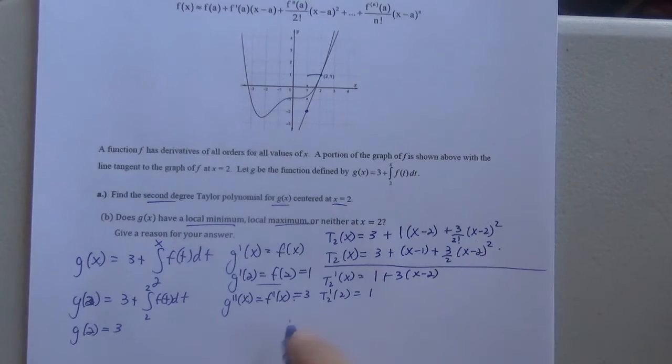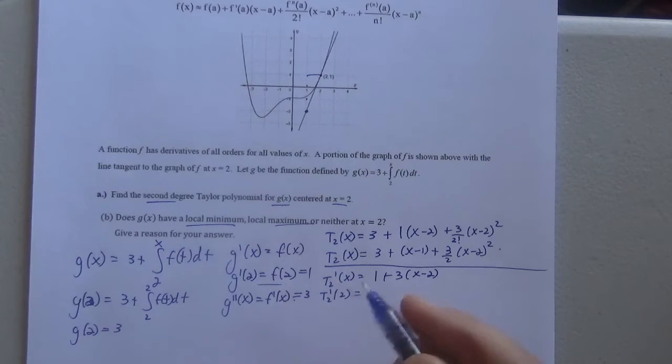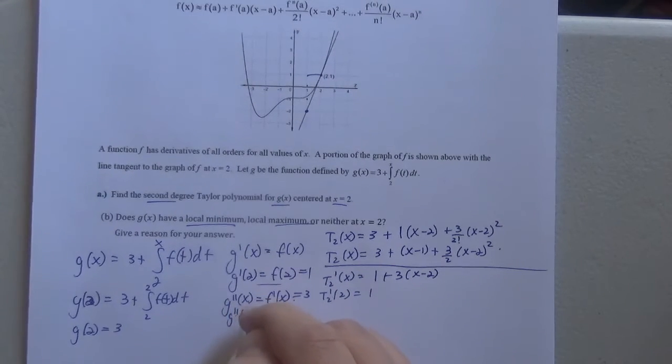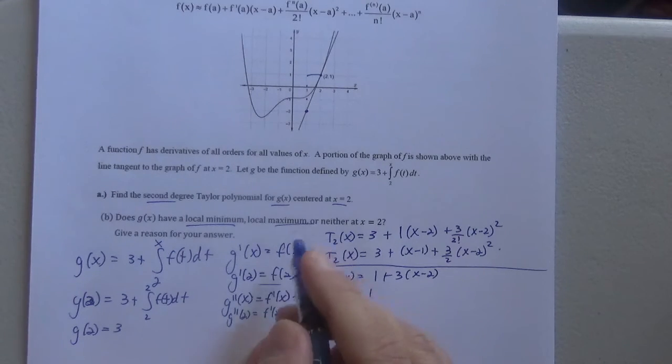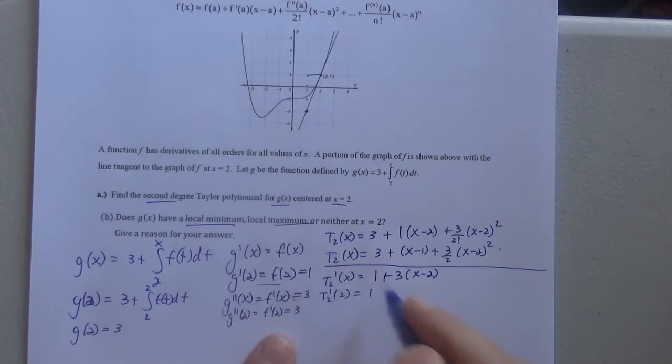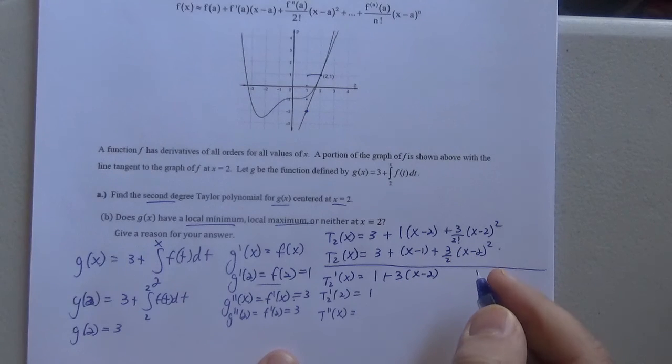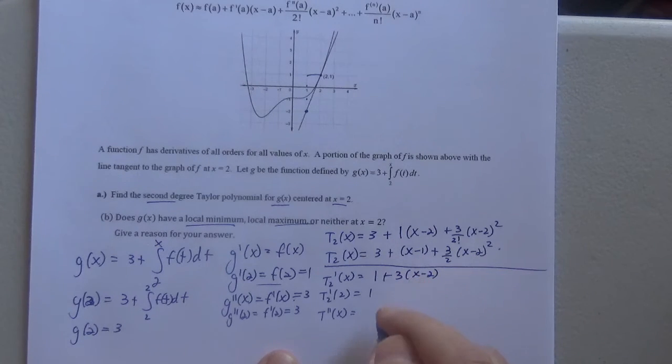Using that same logic, the second derivative for g at 2, this should have been g prime prime of 2, is equal to f prime of 2, which is equal to 3. So just minor notation there. Again, g prime prime of 2 is equal to 3. We just did that, right? We did that for this part up here, but if you want to write it out just to verify, T double prime is just going to be 3. Right? And so therefore T prime prime of 2 is equal to 3.